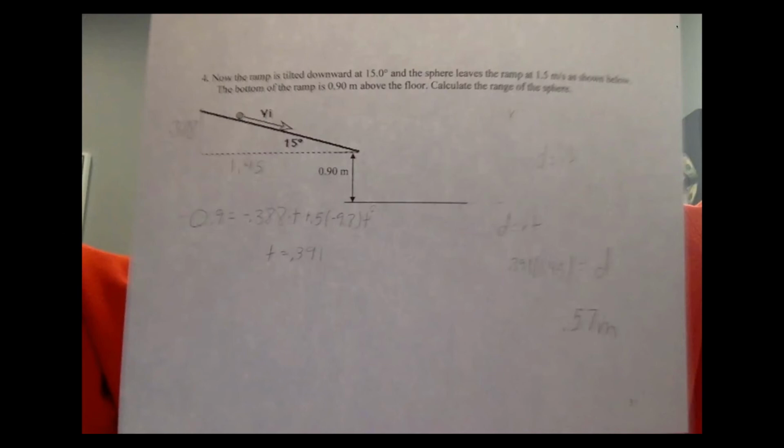And then we plugged it into the second kinematics equation and then got the time. Once you get time, all you do is rate equals distance times time, and then you plug in 0.391 and 1.45, and the final distance is 0.57 meters.